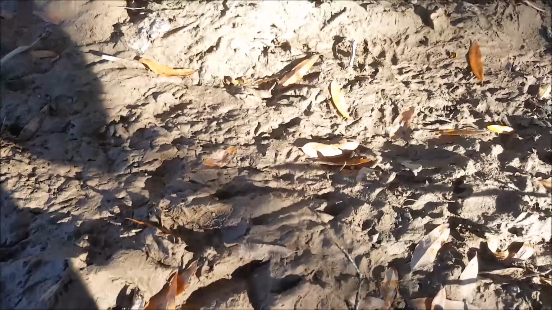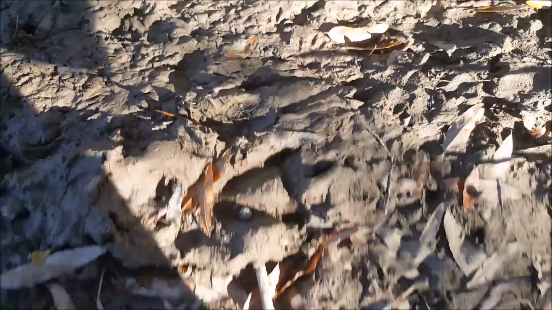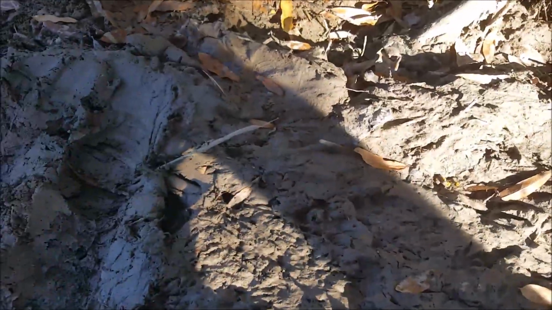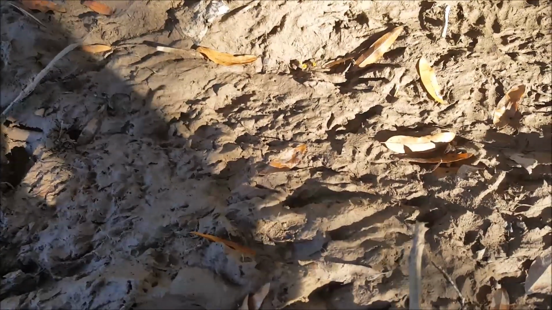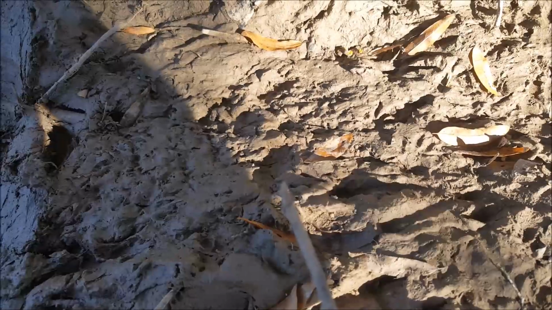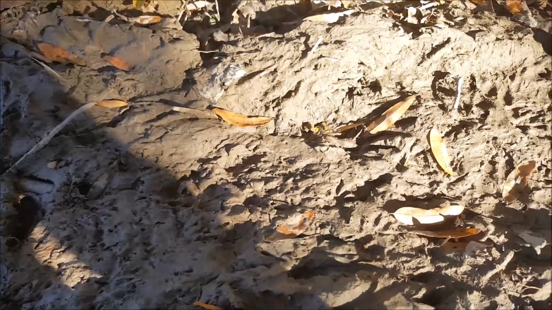I think I might have a jackpot here, if I'm not mistaken. It's hard to see with the shadows here, but let's see.